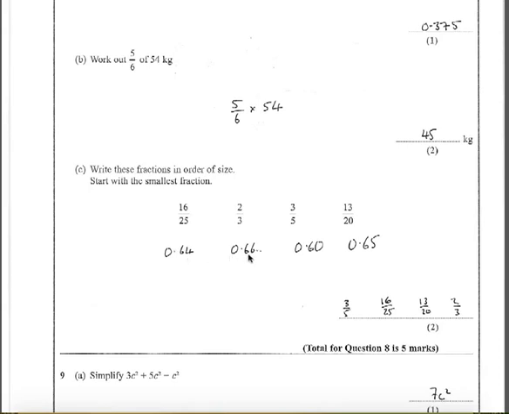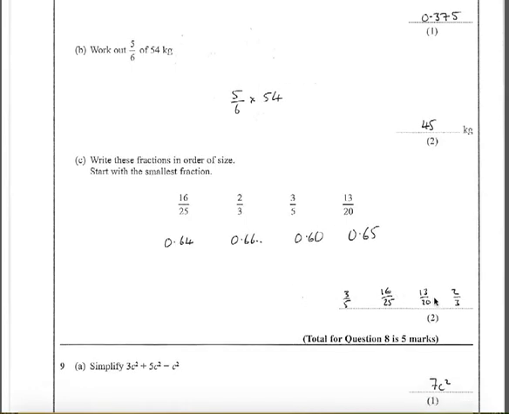And remember to work all the answers out to the same number of decimal points, so it's easy to compare them. So then it's easy to see that the smallest of these numbers is 60, then 64, then 65, then 66. So write the fractions back in that order.